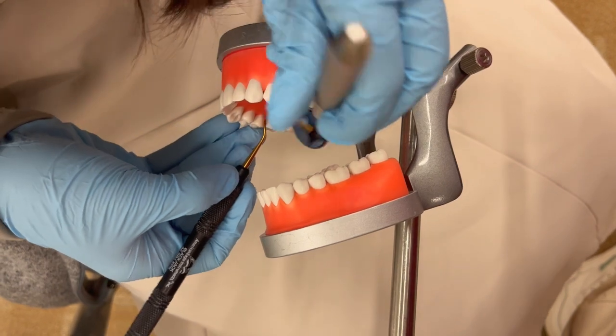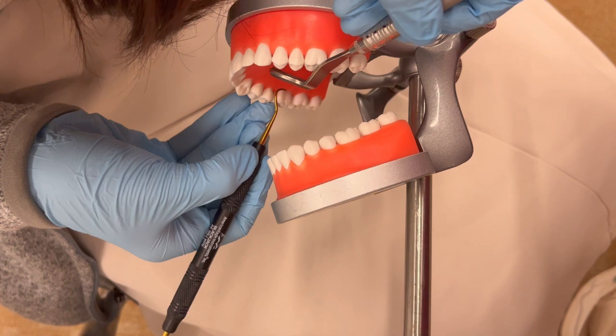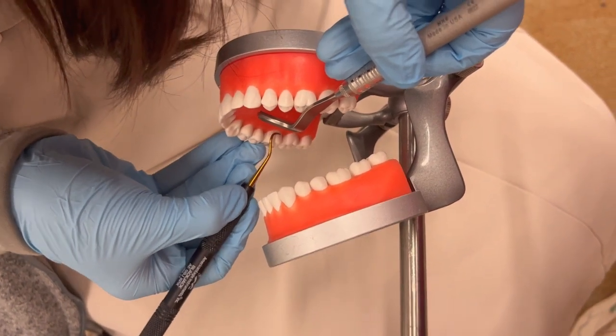So for the facial and mesial surfaces, you want to reposition at the distal facial line angle with the tip facing forward. Then you want to tilt the shank towards the tooth surface, and the tip leads the way.